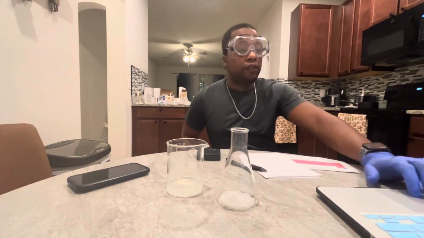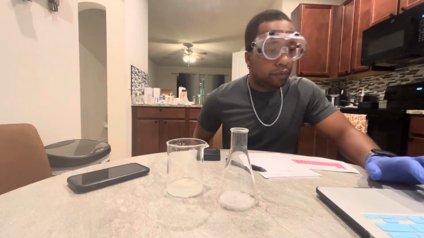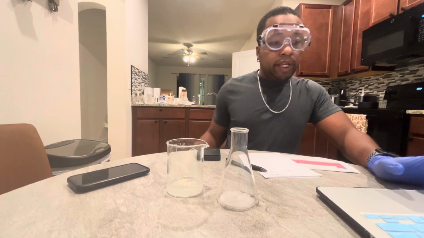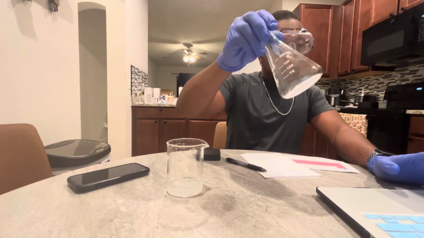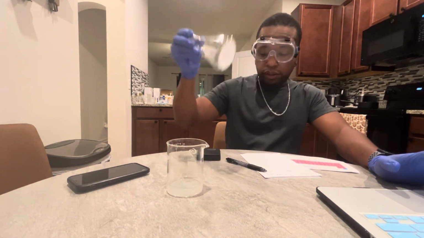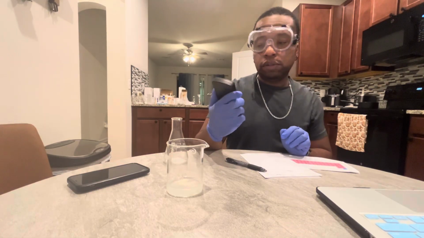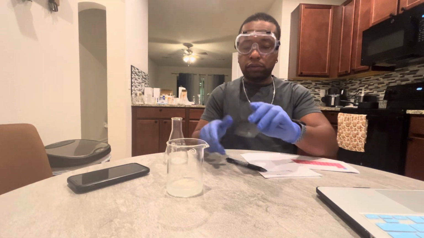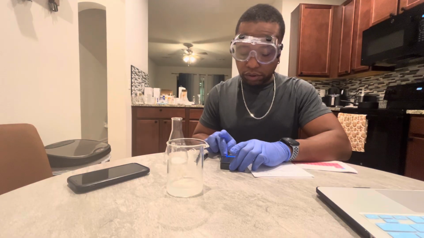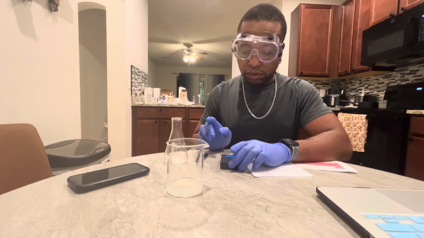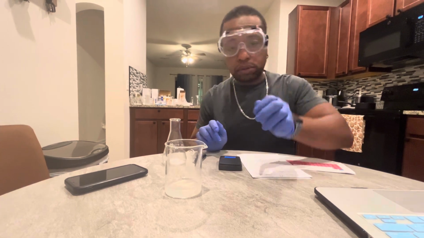So the next step with the follow-up is to weigh the Erlenmeyer flask with the salt inside. So here is my scale. Turn it on. Okay. Scale is at 0.